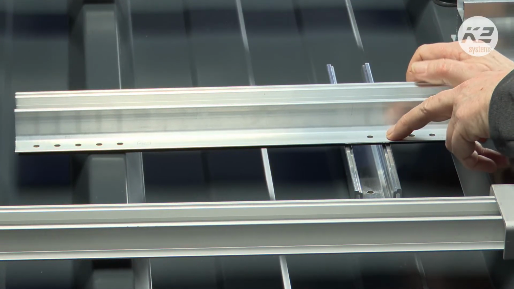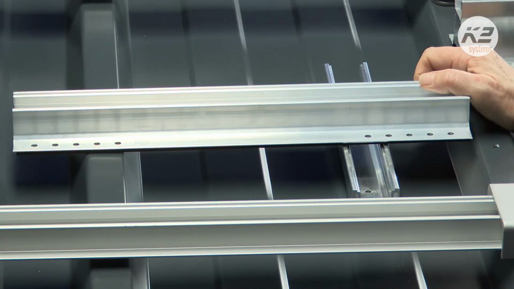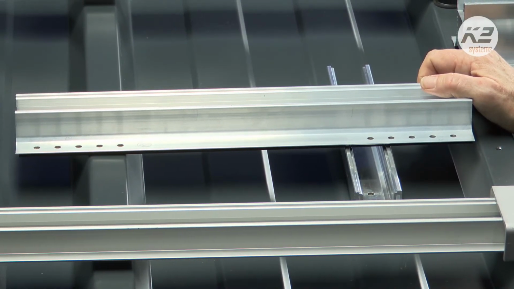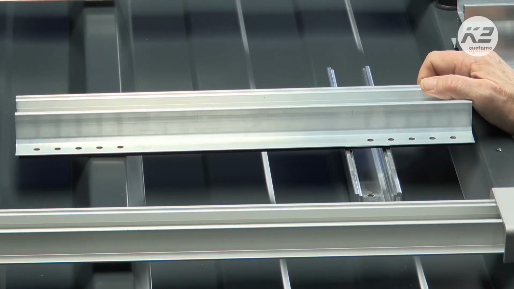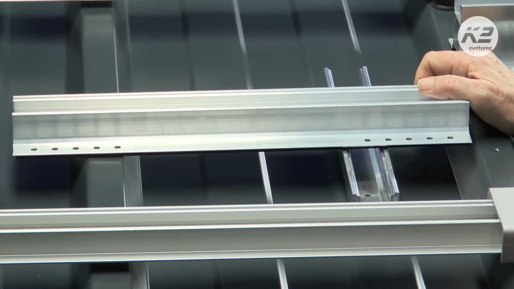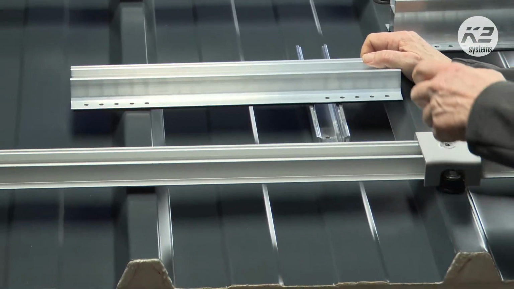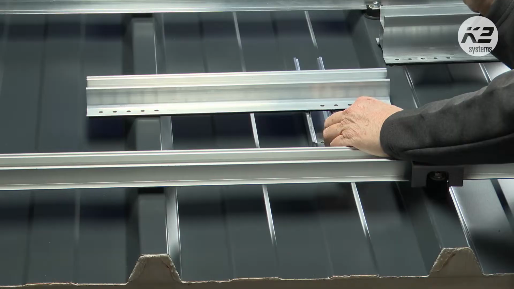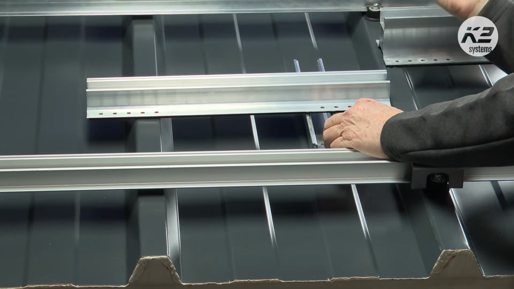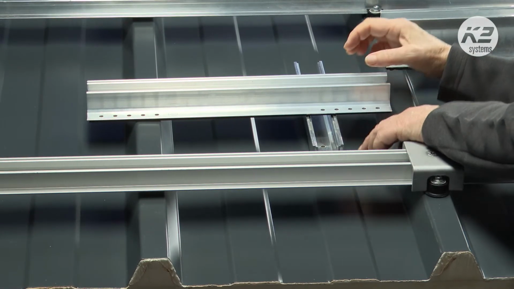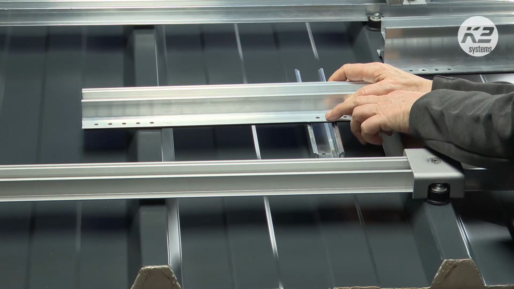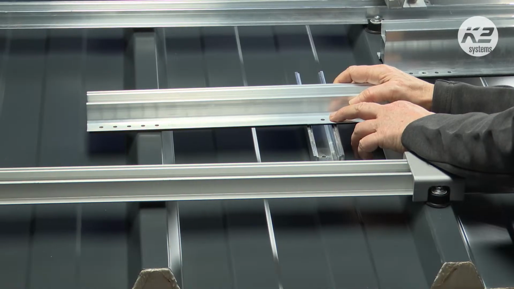And you should drill the screw if it's possible in the middle of a crest. This is important if a crest is not wider than 22 millimeters. This is a limit. If the width of a crest is more, for example 30 millimeters, or like in that case 35 millimeters, you can also put the hole a little bit out of the center.